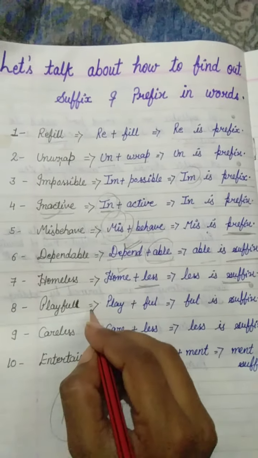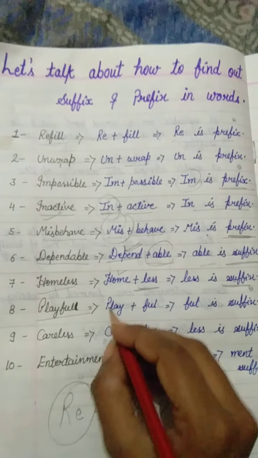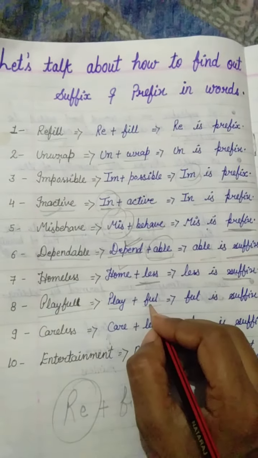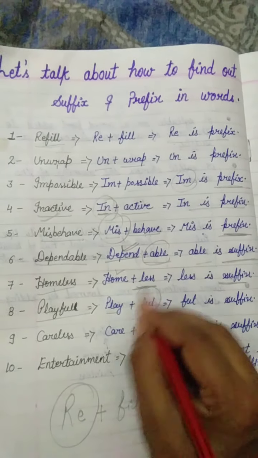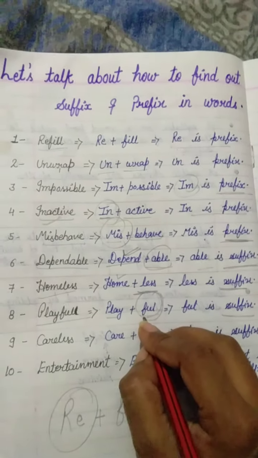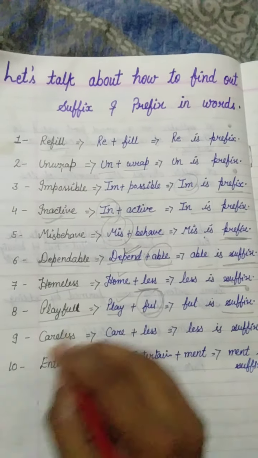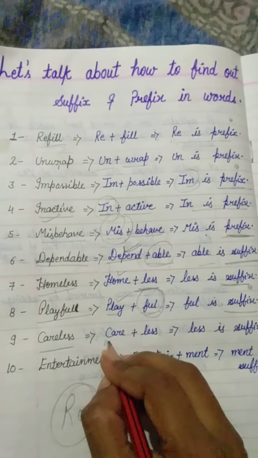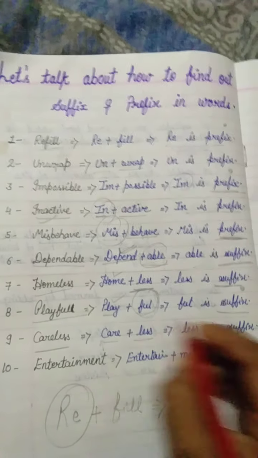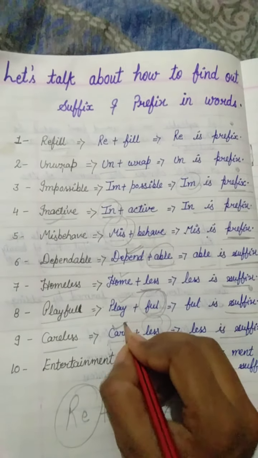Now next one is playful. Students, divide this word into two parts, play plus full. Can you identify the suffix? Yes, full. Full is the suffix. Why? Because it is added to the end of the word play. Now next one is careless. Care plus less. Less is the suffix. Why? Because it is added to the end of the given word.